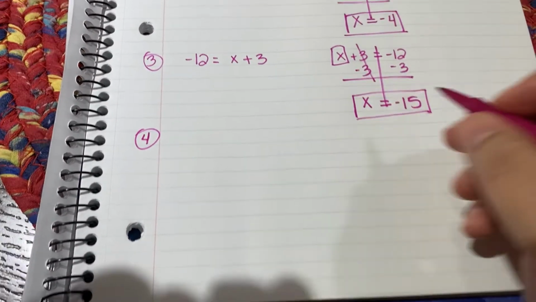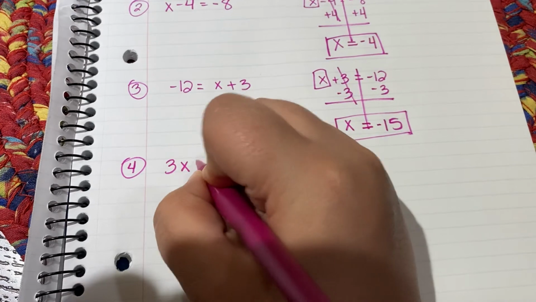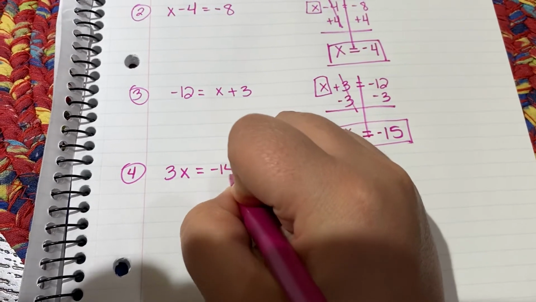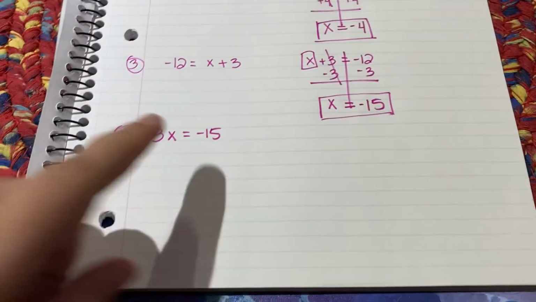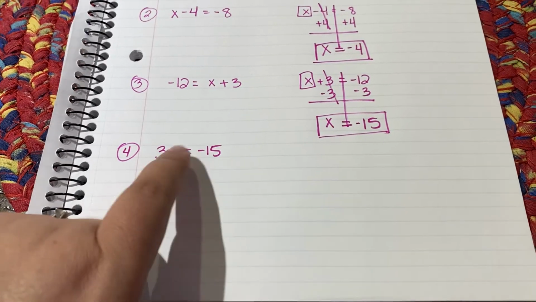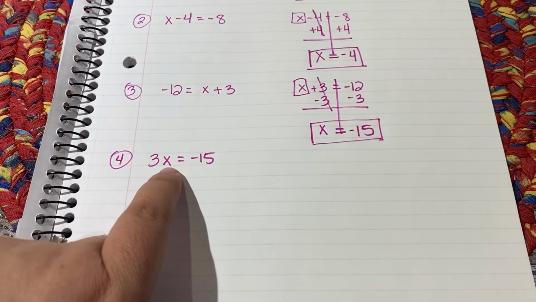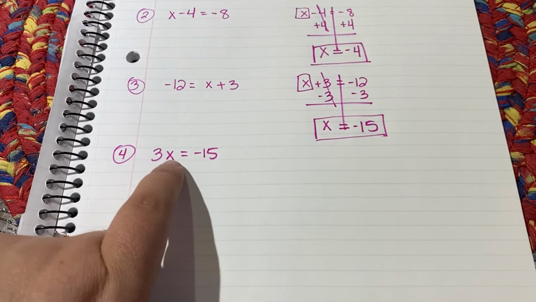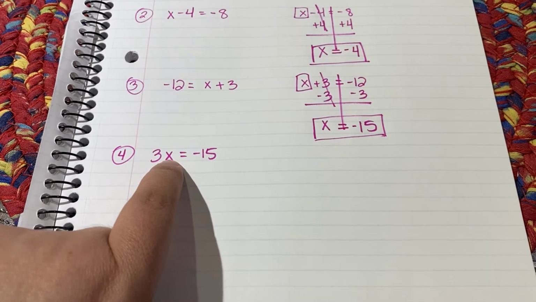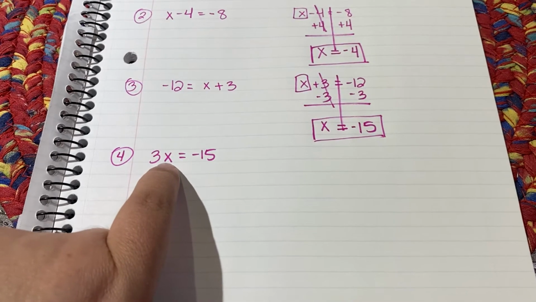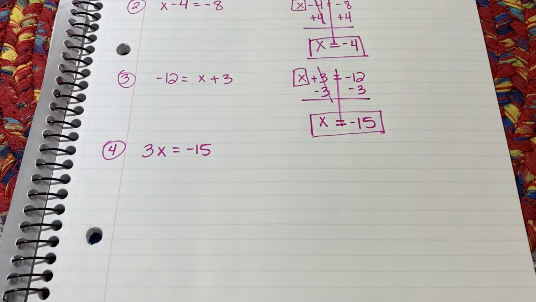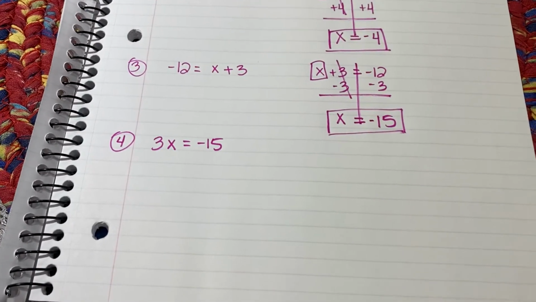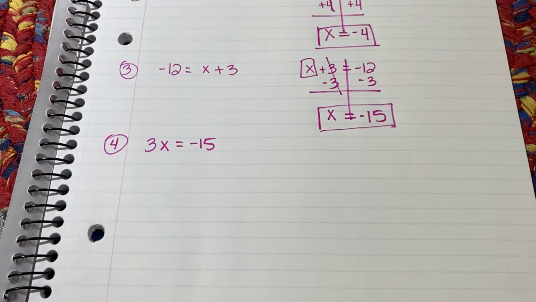So the first one is 3x equals negative 15. So one thing we notice here is there's no symbol. There's no plus, minus, multiply, or divide. This x does not mean multiply. It is a variable. But because these two numbers, 3 and x, are touching, whenever these two things are touching, it means to multiply. So this is a multiplication problem. So 3 times x is equal to negative 15.